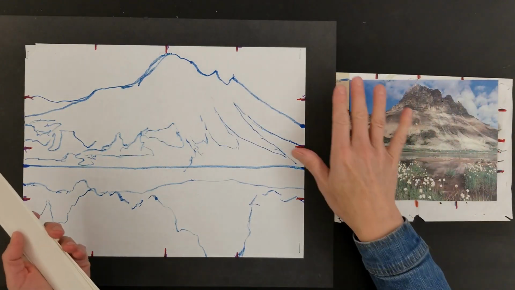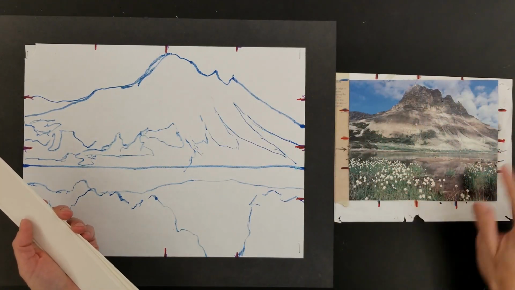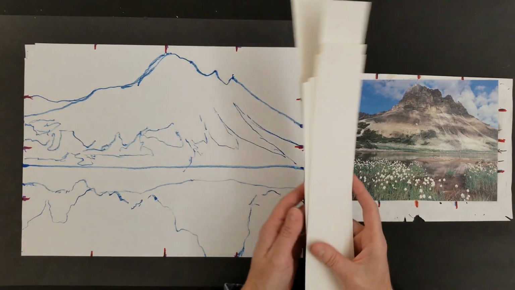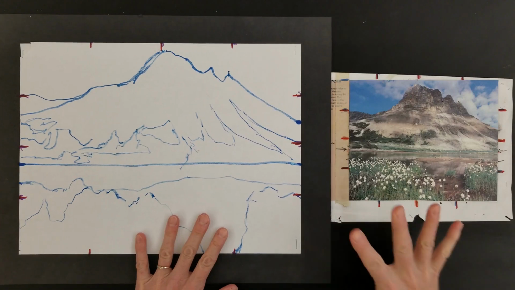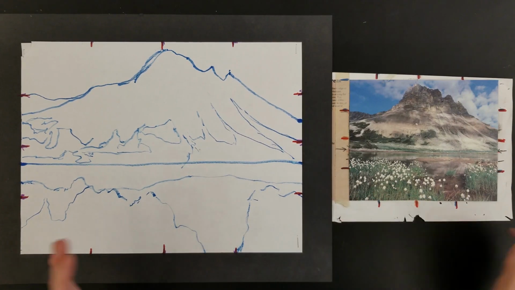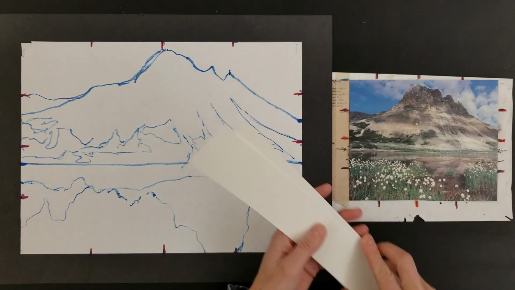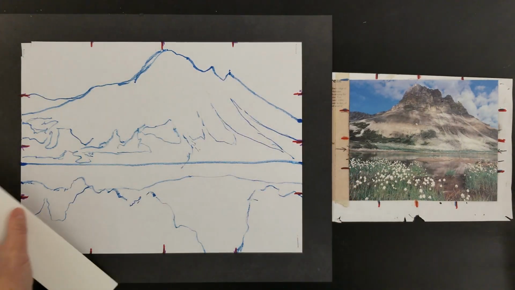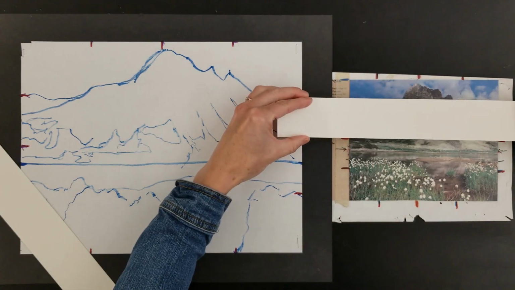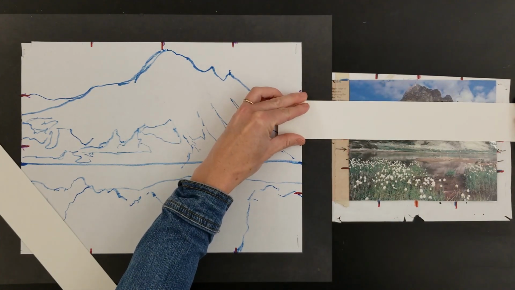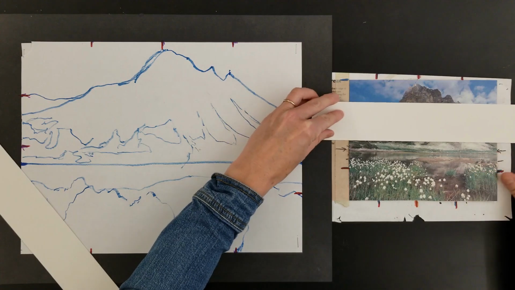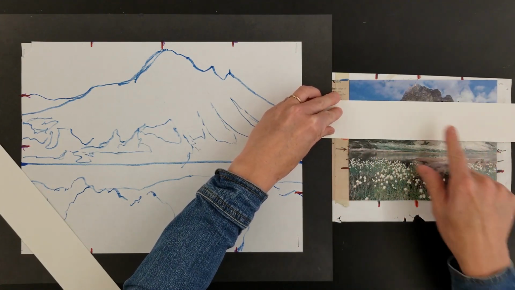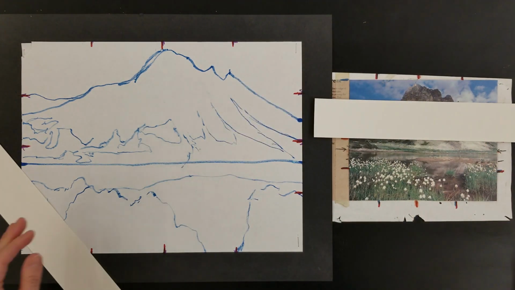The idea of breaking your paper down into halfway marks and quarter marks is so that you can see areas of space smaller. What I mean by that is if you take strips of paper, when you start drawing, you can put the piece of paper down across your photo on the halfway mark and see where your largest lines actually lie.